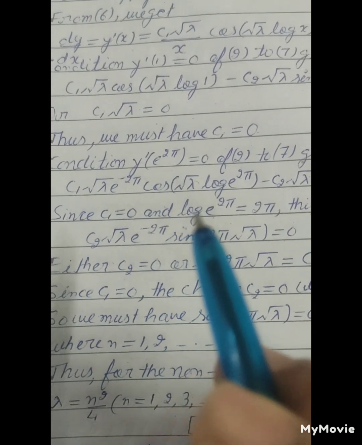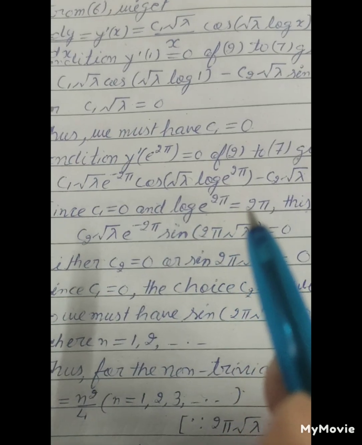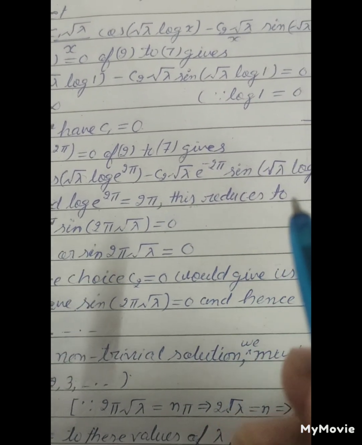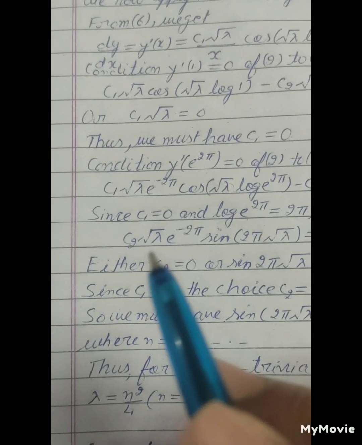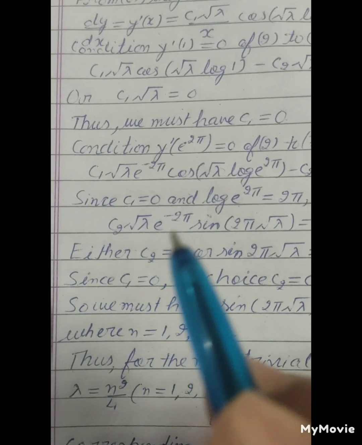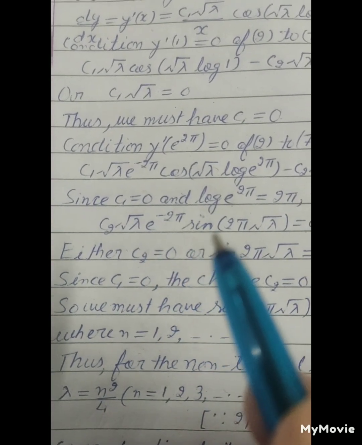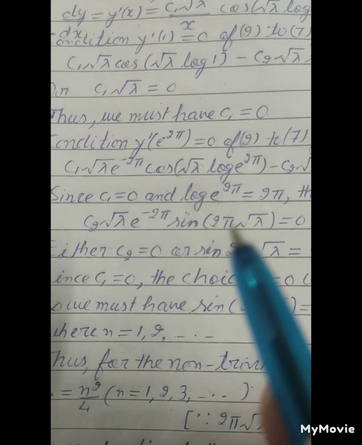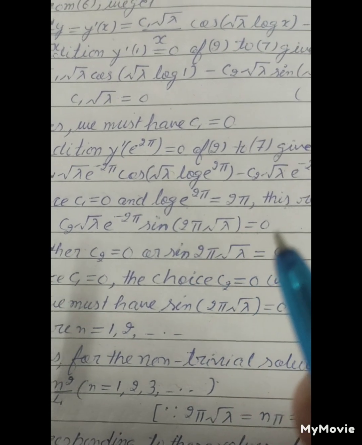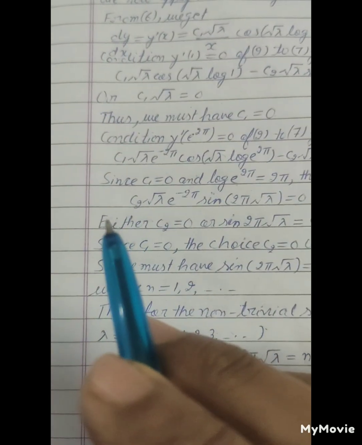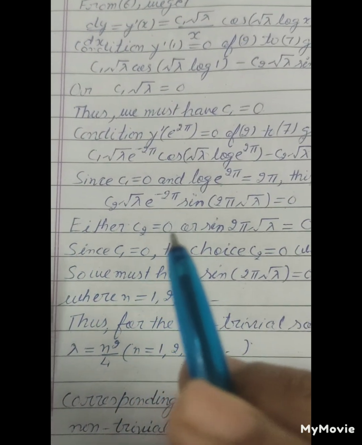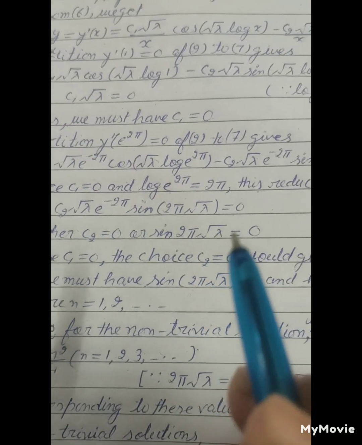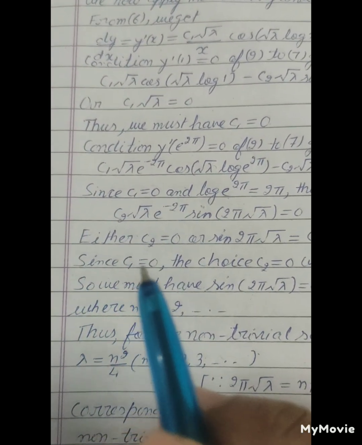Since c1 is 0 and log of e raised to power 2 pi equals 2 pi, this reduces to c2 square root lambda e raised to power minus 2 pi sine 2 pi square root lambda equals 0.